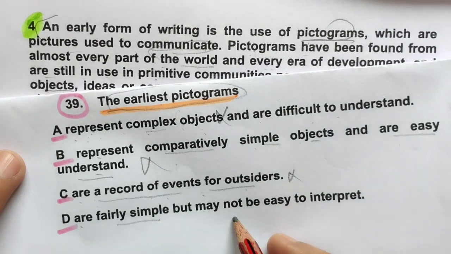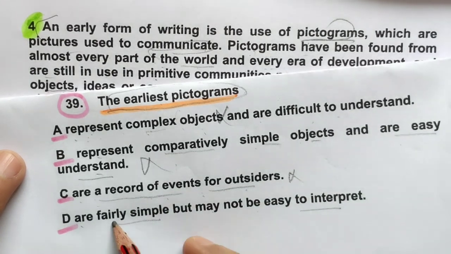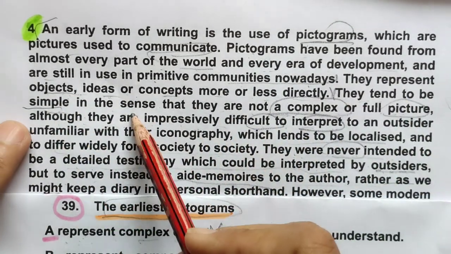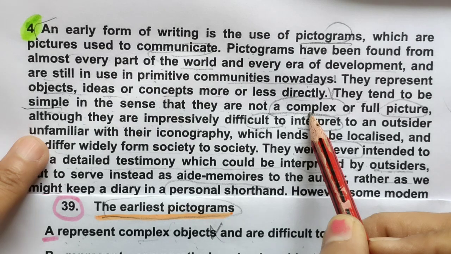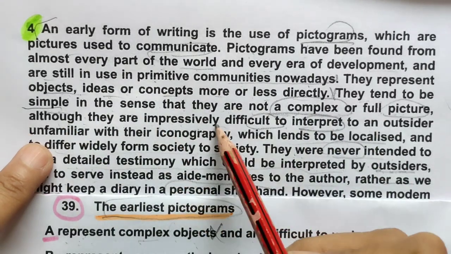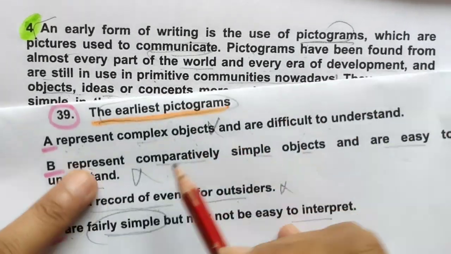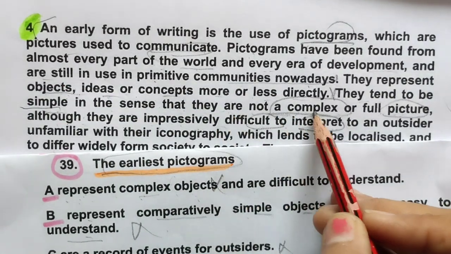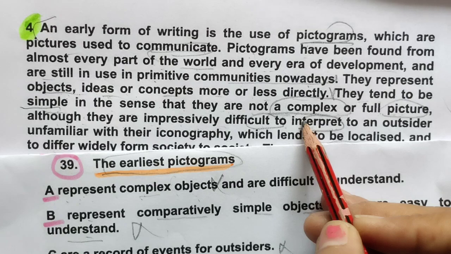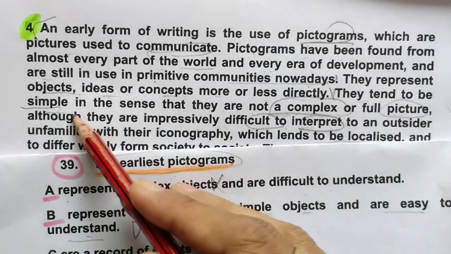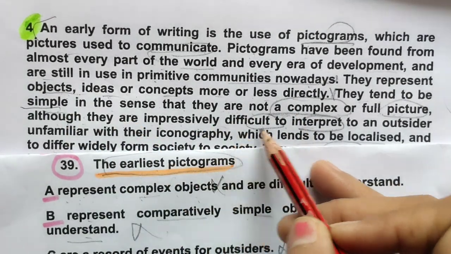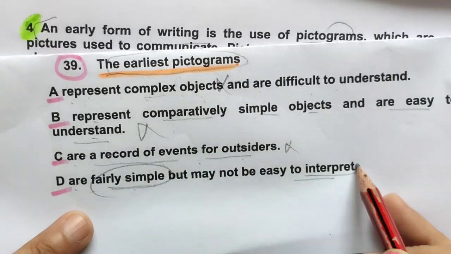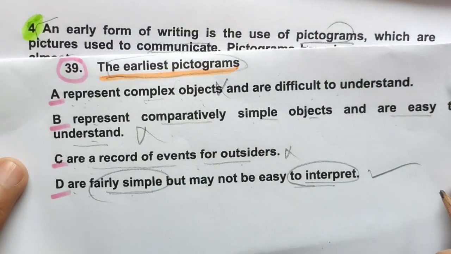Are fairly simple but may not be easy to understand. Yeah, it is given. See this. They tend to be simple in the sense that they are not complex, although they are impressively difficult to interpret. See this, fairly simple means they are not complex. So both things they have given. It was not complex, means it was a little bit simple but difficult to understand by outsiders. Fairly simple but may not be easy to interpret by outsiders. So that is the answer.